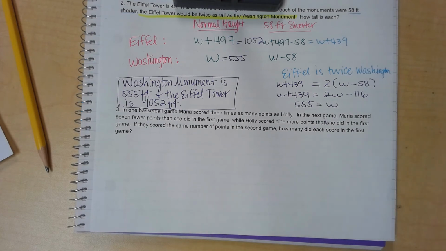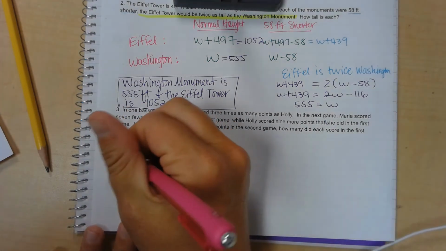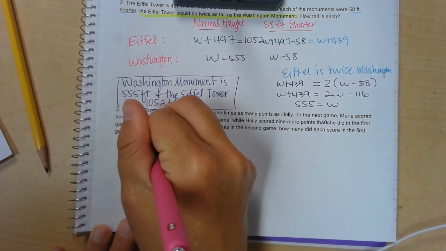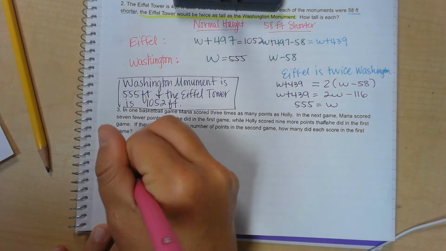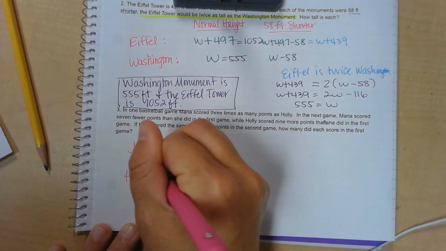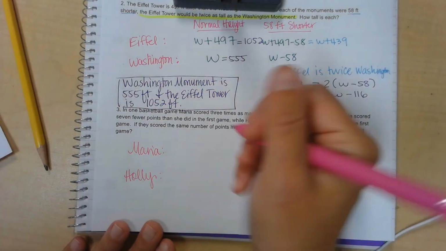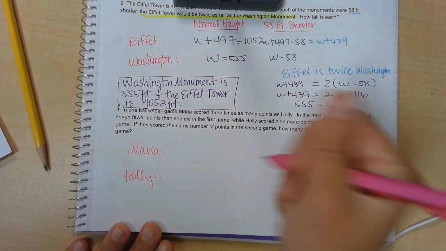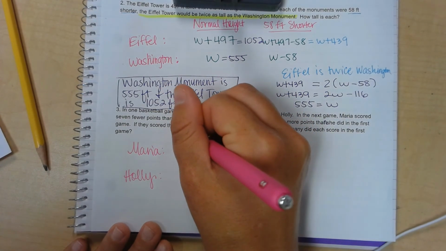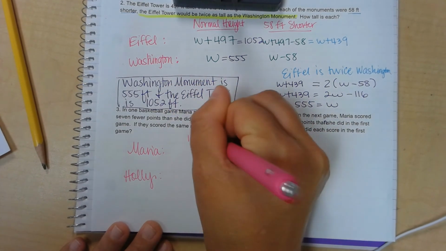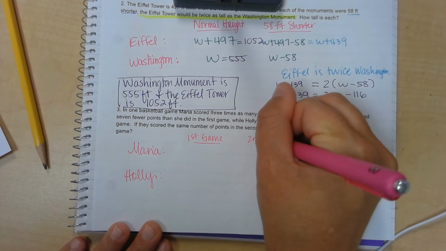Okay, let's see how you guys did. So we have Maria and Holly, and they are lovers of basketball like I am, and they played in 2 basketball games, so the first game and the second game.